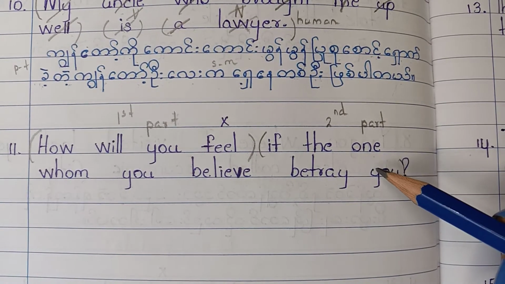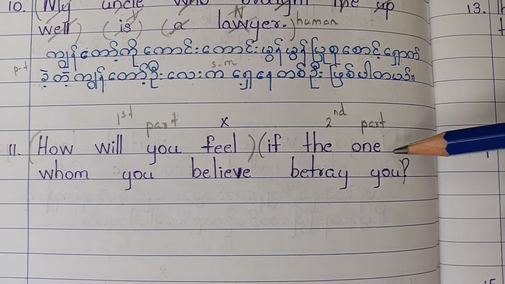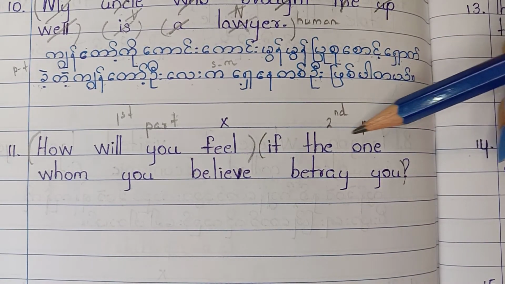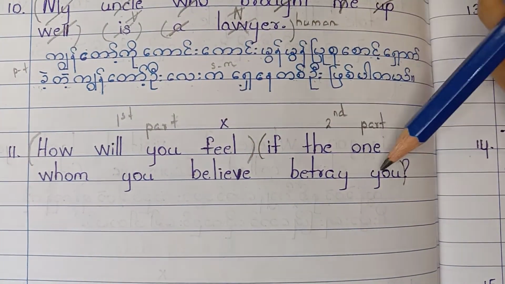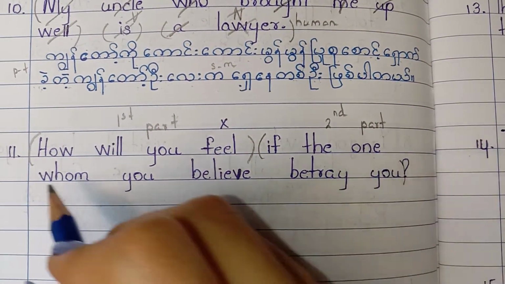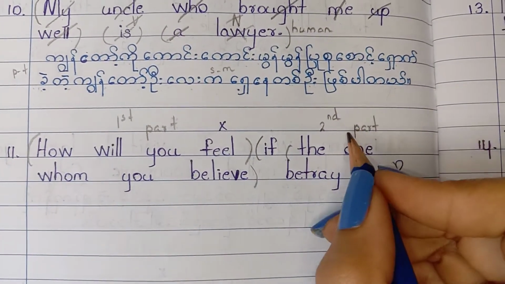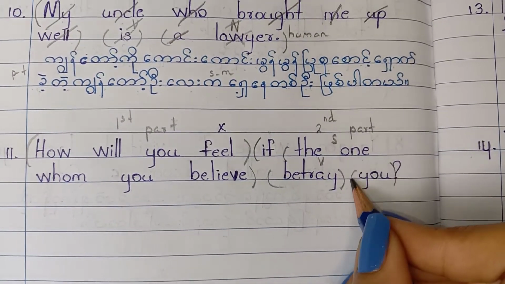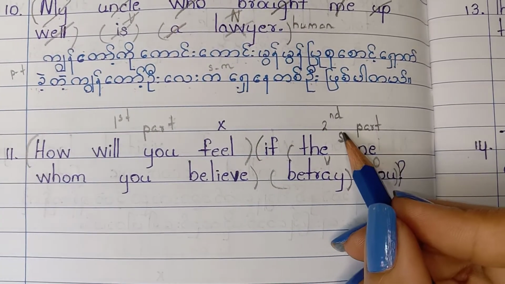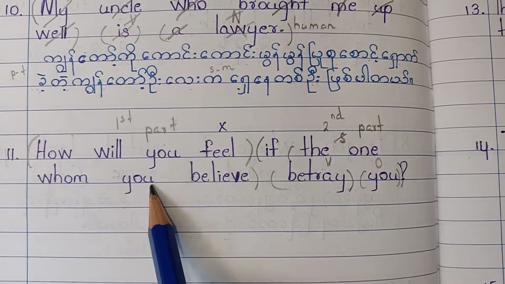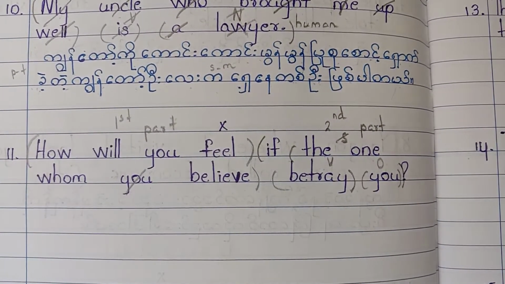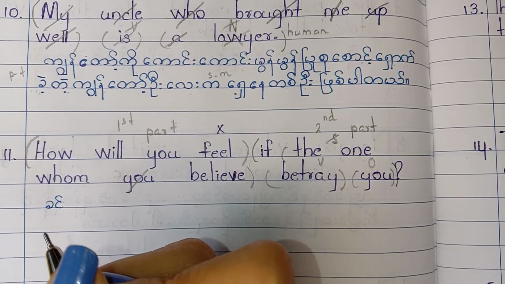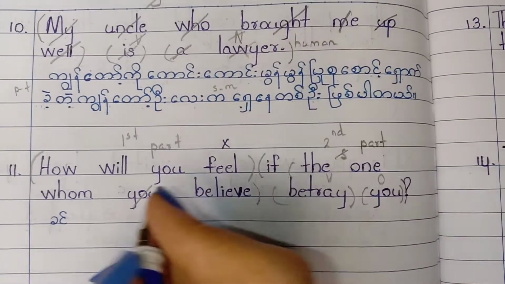So for that sentence, if we want to translate into Burmese, we should start from the second part. So the second part is if the one whom you believe betrays you. So the one whom you believe betrays you is the subject, betray is the verb, you is the object. So let's start from the subject. The one whom you believe. So you means Kimya.